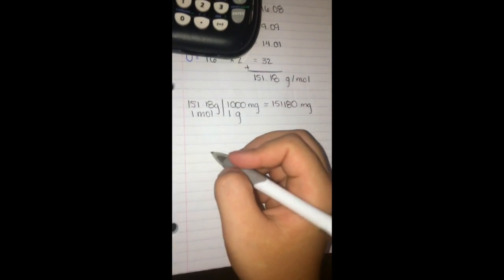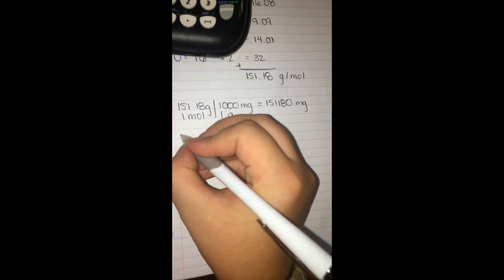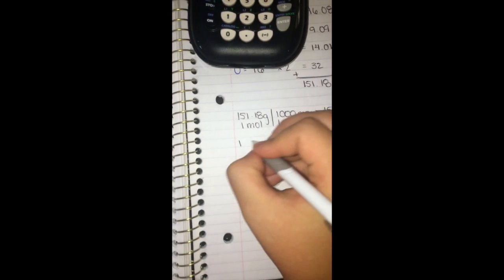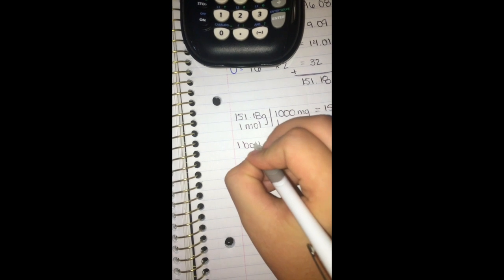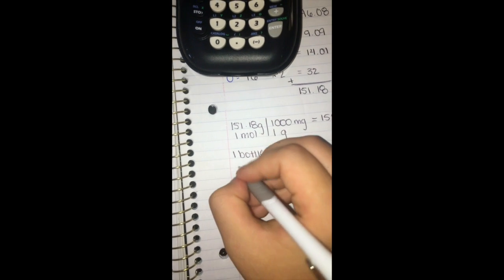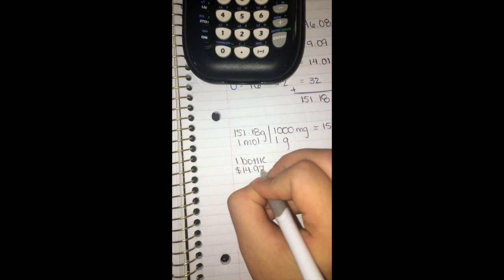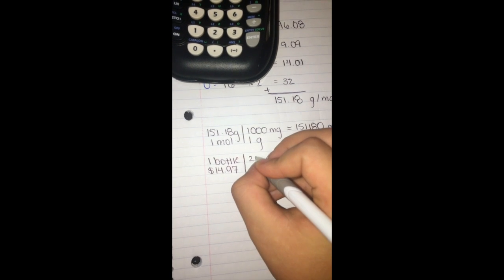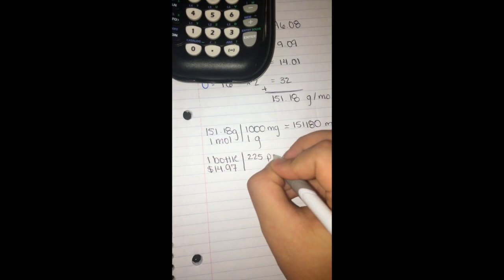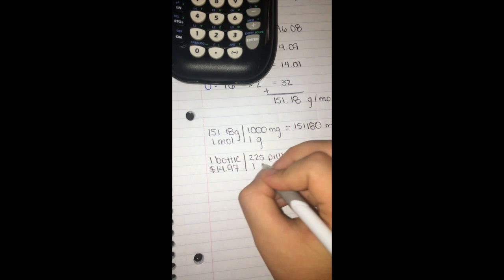Now that we have that, we can stick it into our old conversion. So that's going to be 1 bottle equals $14.97, and then 225 pills per bottle.